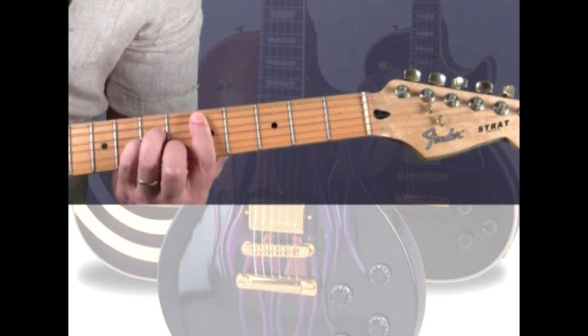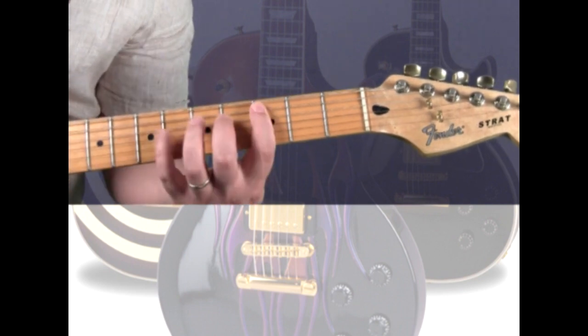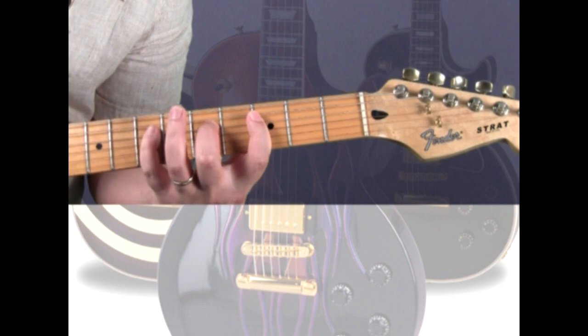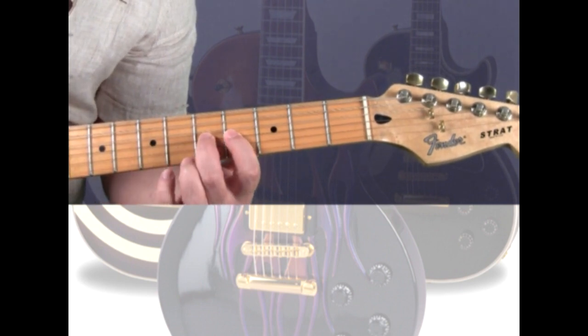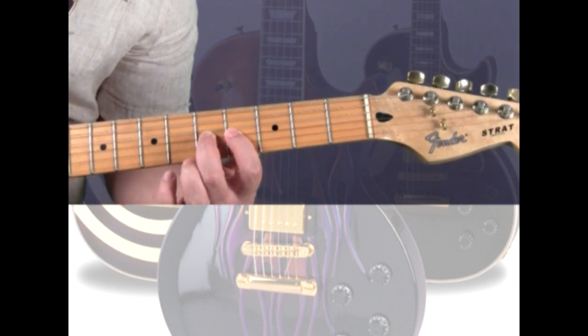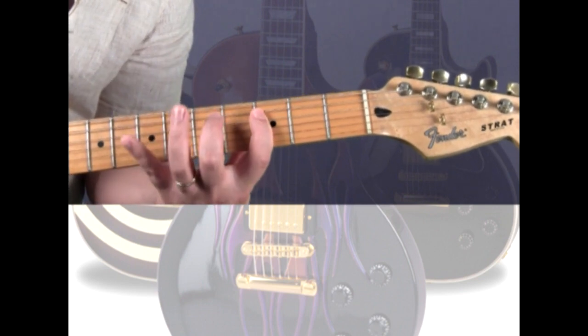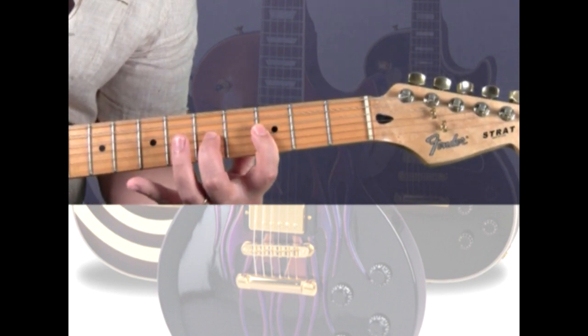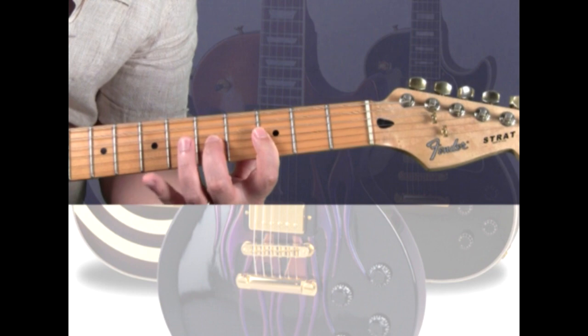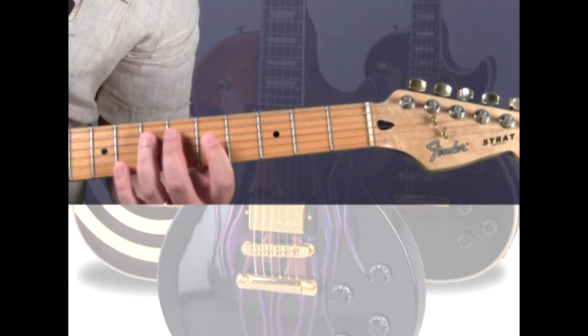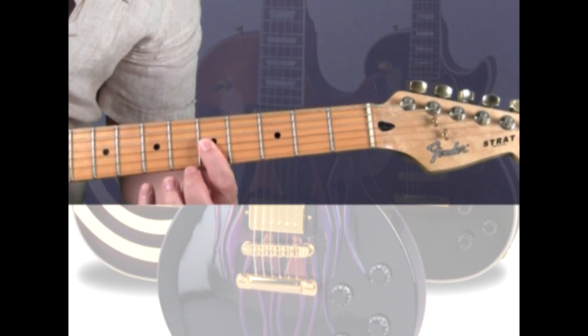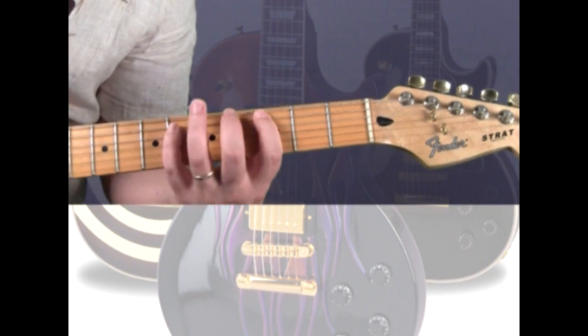And the chart indicates that you can lead over this progression with the Ionian mode, the Mixolydian mode, the major pentatonic scale, and sometimes the minor pentatonic scale.